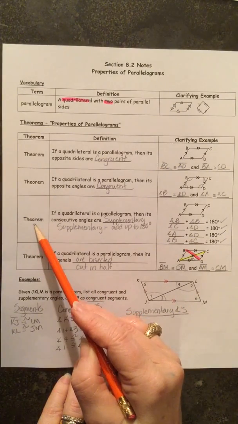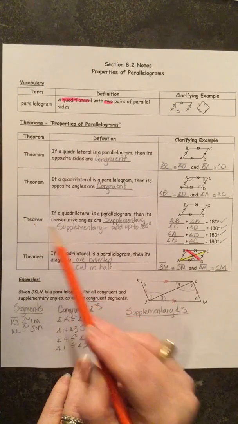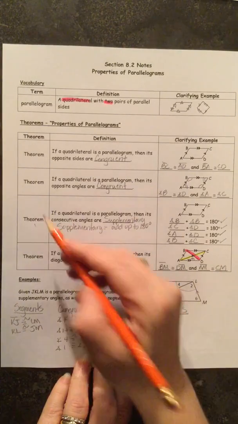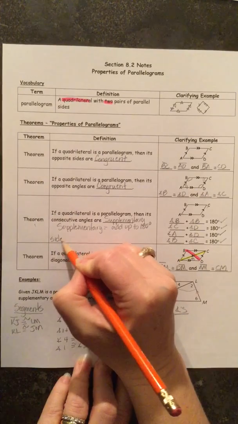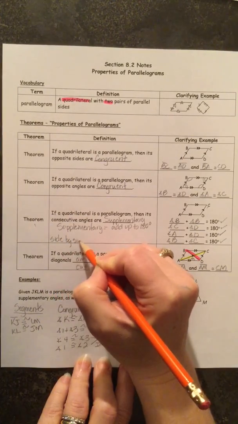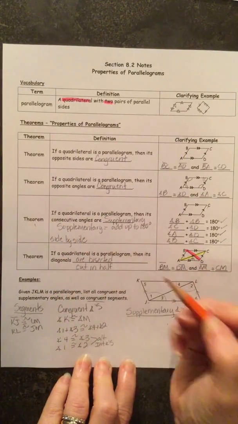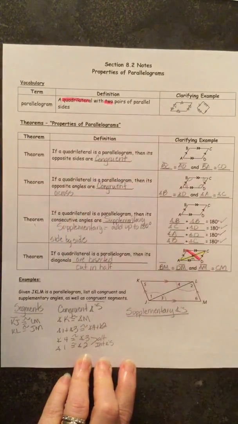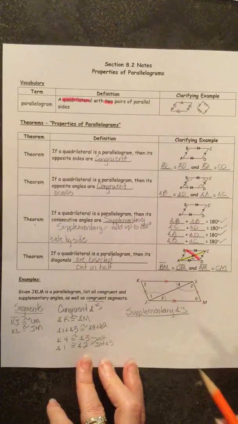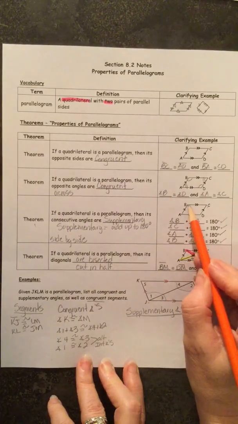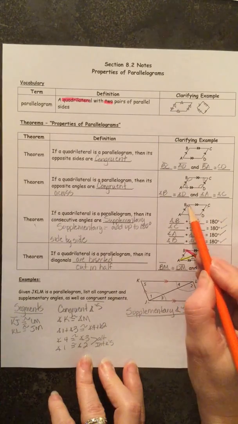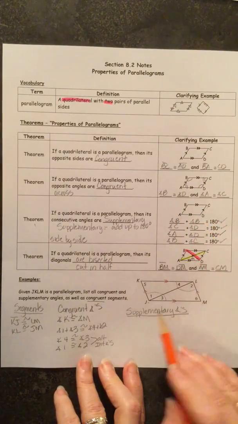Well, we're going to go back up to this theorem right here, and it tells us that consecutive angles, or side by side, I'm even going to put side by side in this box, and I'm going to put a cross in this box so we can remember it better. We said that we normally, in this picture, we'll see them on the horizontals and on the verticals.